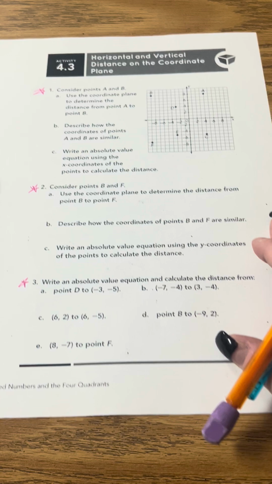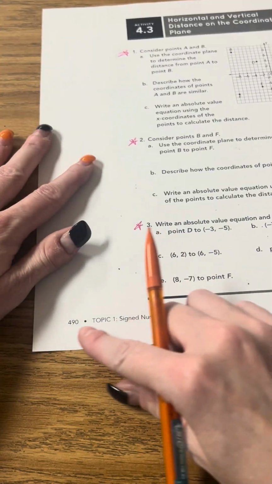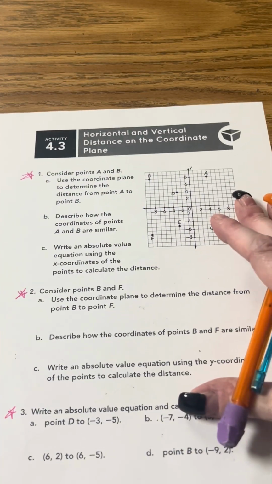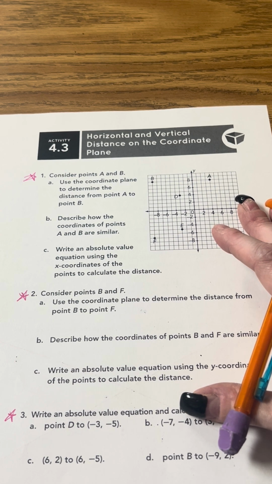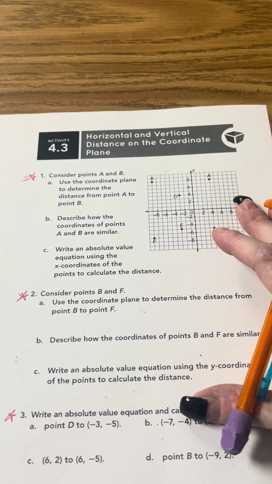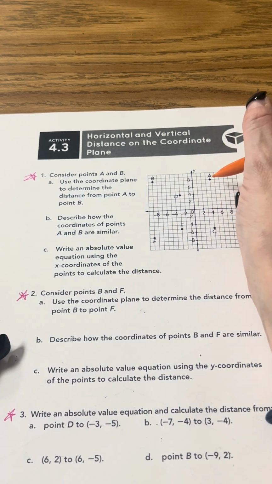Okay. We are now on page 490. Number 1 says, consider points A and B. Use the coordinate plane to determine the distance from point A to point B. Okay. So where's A and B? Okay.